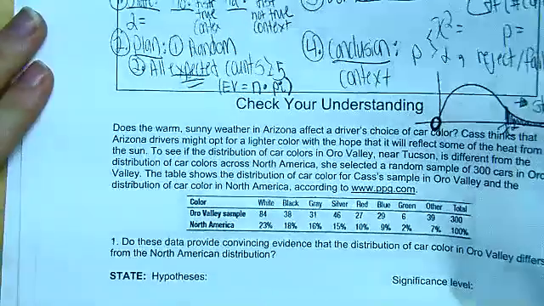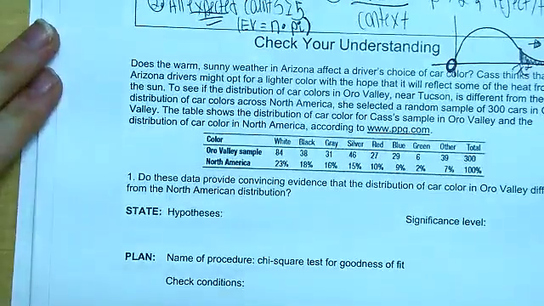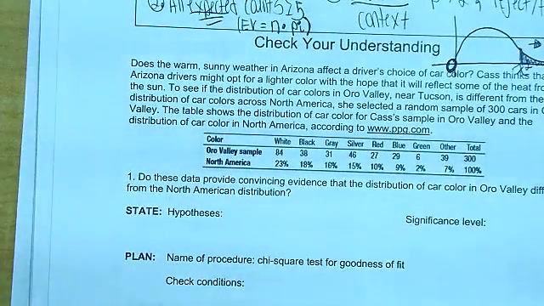For your check your understanding, this is talking about, does the warm, sunny weather in Arizona affect the driver's choice of car color? I think this is interesting.